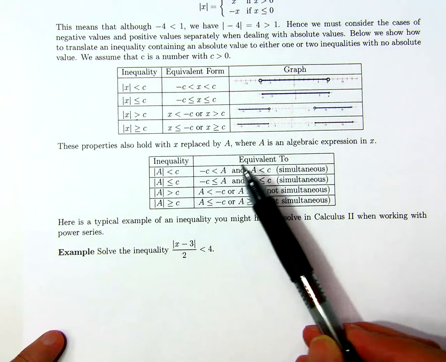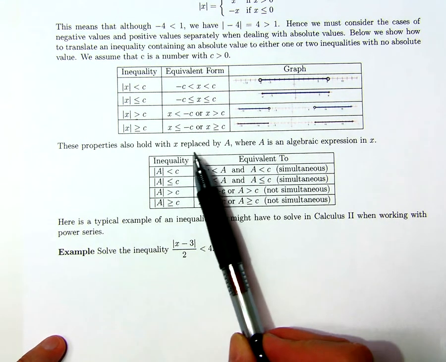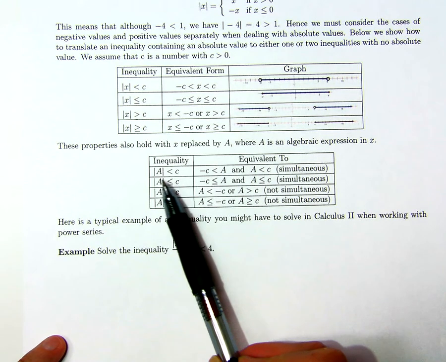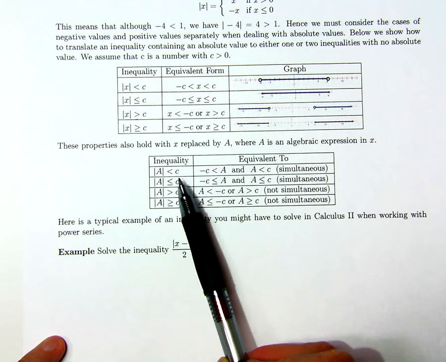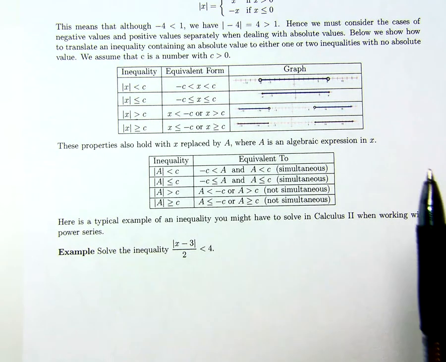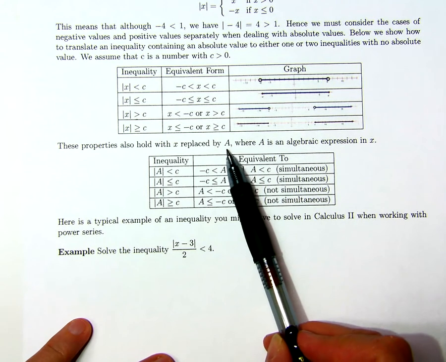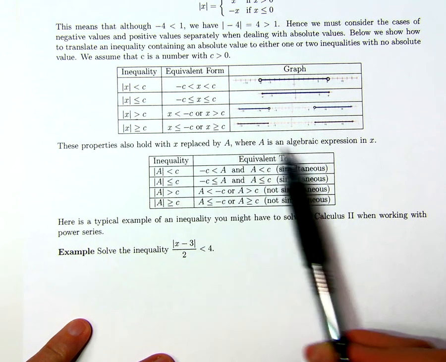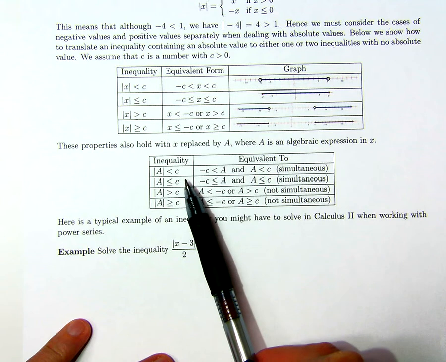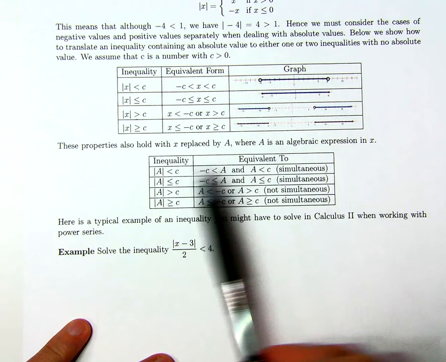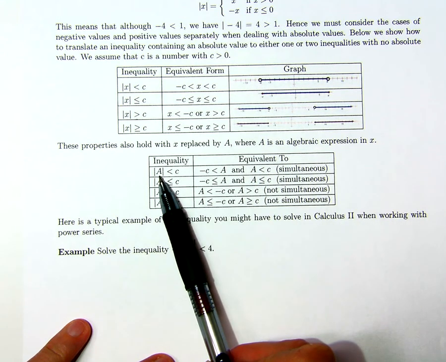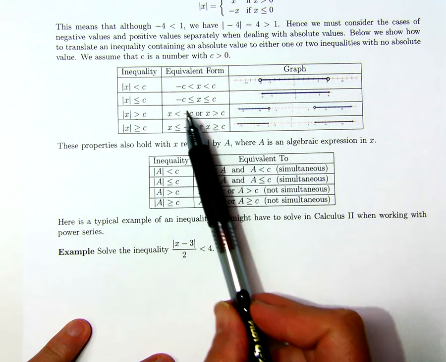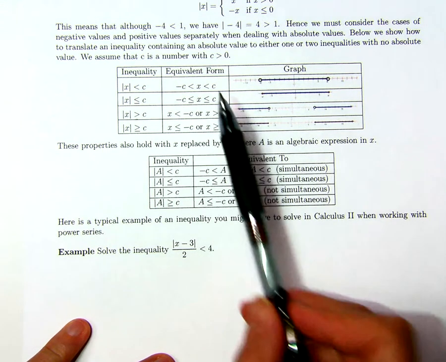Now we can apply this to a situation where we have an inequality of the form the absolute value of a less than c or greater than c, where a is some algebraic expression in x. So this means that the absolute value of a is less than c if a is between minus c and c.